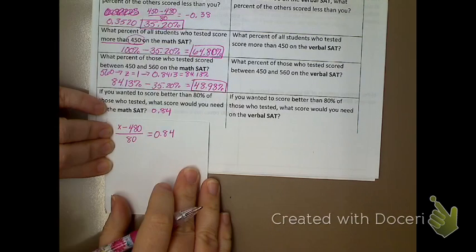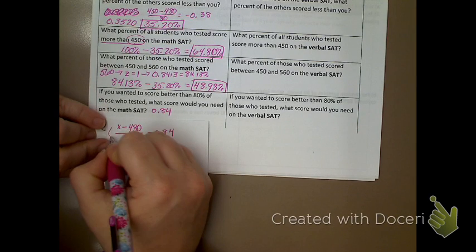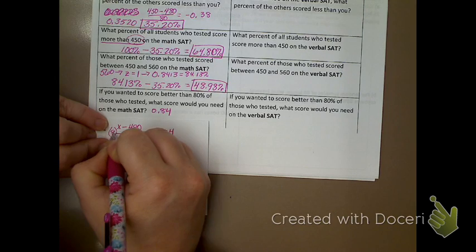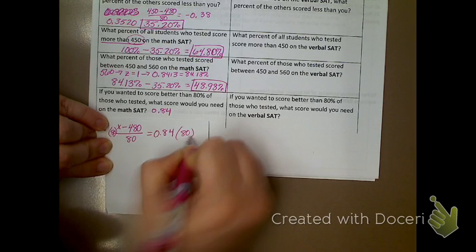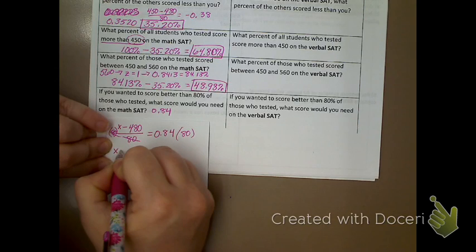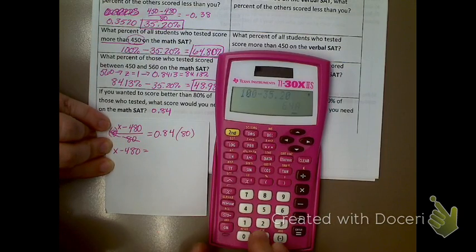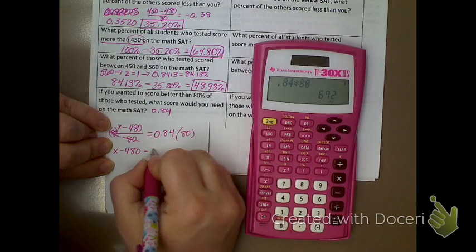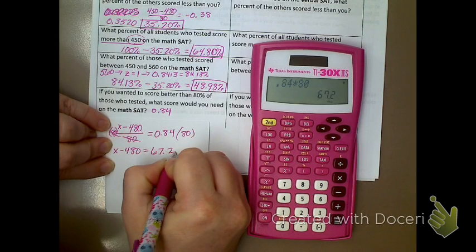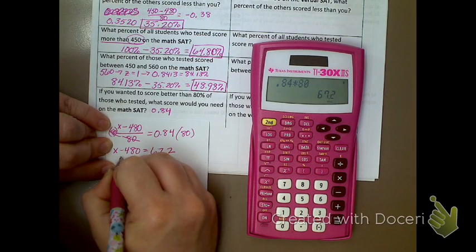Well, how would I solve for x? Well, the first thing I would do is I would multiply by 80. By 80. That means x minus 480 is equal to 0.84 times 80, 67.2. And then I would add 480.